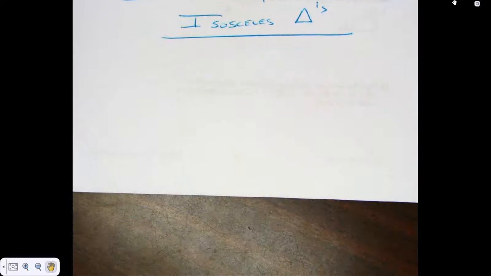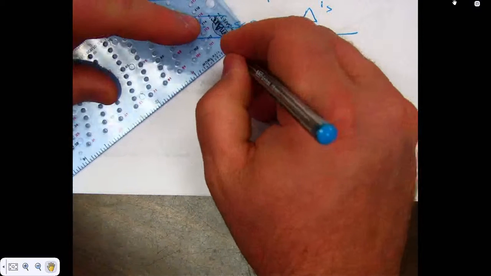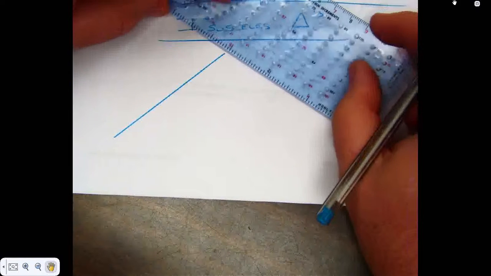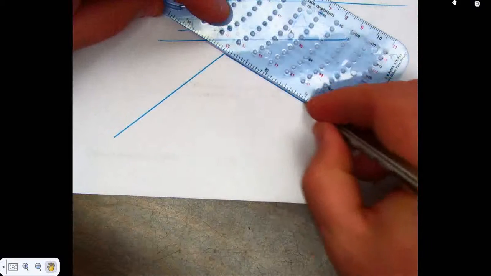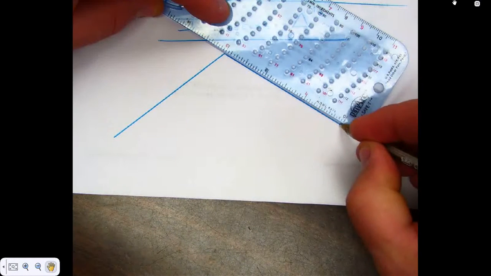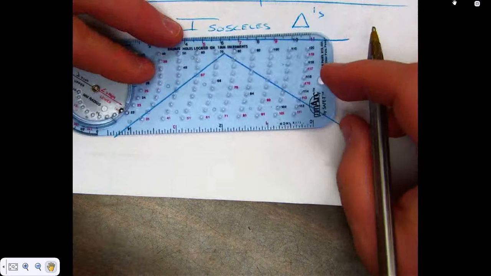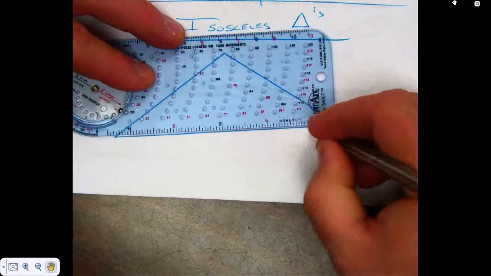An isosceles triangle. That is a triangle where two of the sides are what? At least two of the sides are congruent. Question to you guys, is an equilateral triangle an isosceles triangle? It is, isn't it?